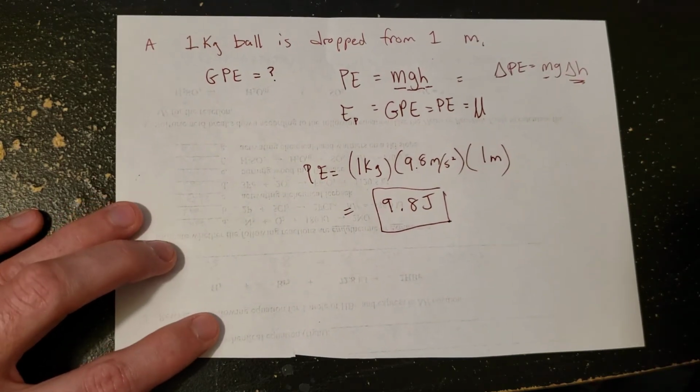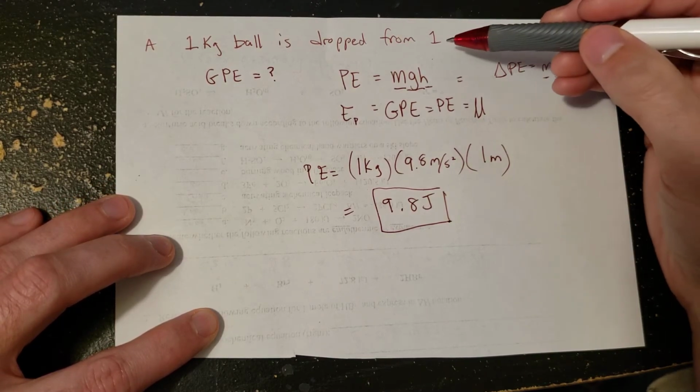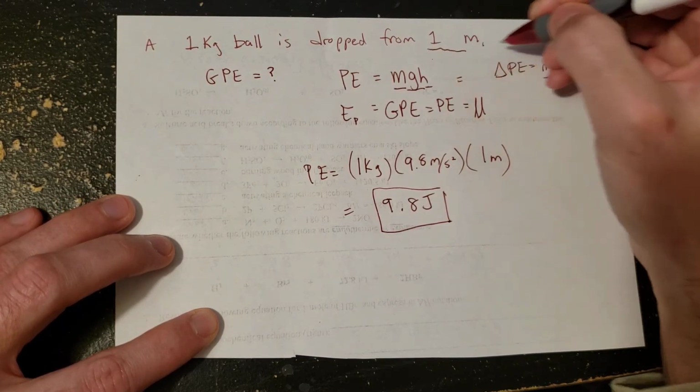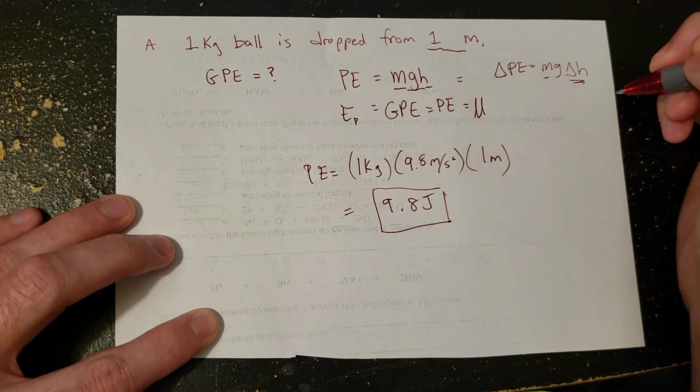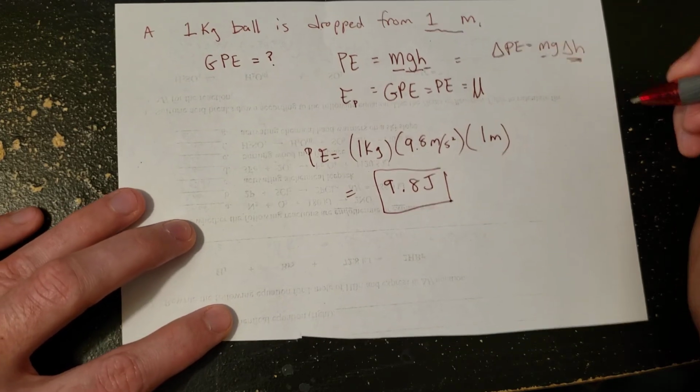Now, as you drop it, and this is going to be a major theme going forward, that potential energy gets less, because as something falls, its height goes down, and its kinetic energy goes up. So potential energy gets transformed into kinetic energy. And we'll very often ask the question, what's going on just before it hits the ground?